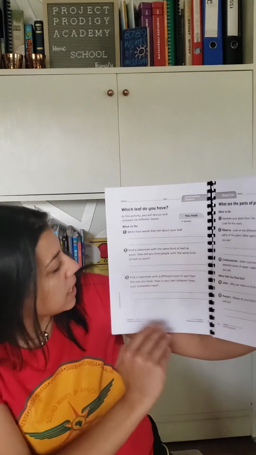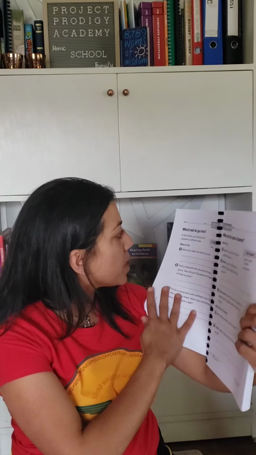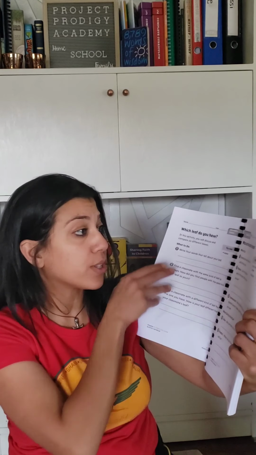But it's good. It's a good jump start or starting point, and I like to use additional books to kind of reinforce the lesson and add more information, activities, and things like that, and make it real fun. So then we have this activity book where it corresponds to the lesson or the unit, and we have different worksheets and activities. So, for example, which leaf do you have? What are the parts of plants?